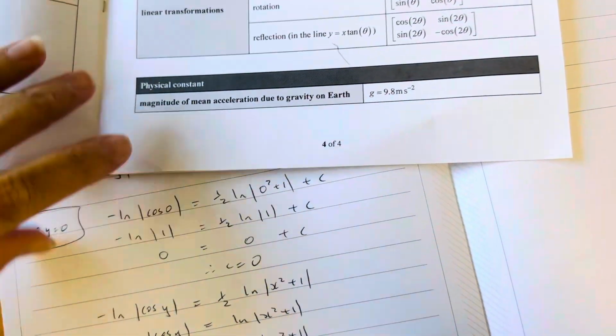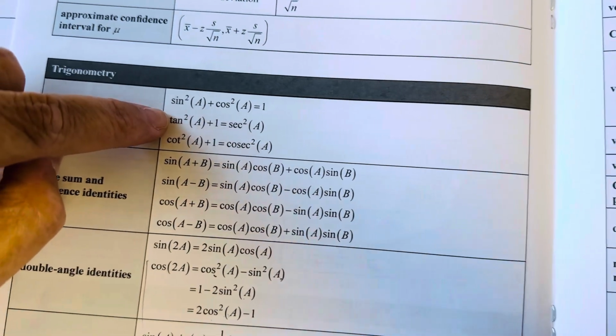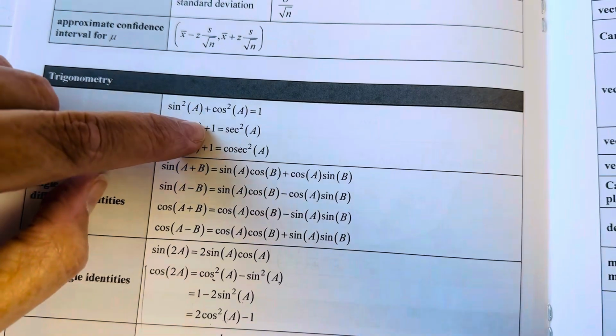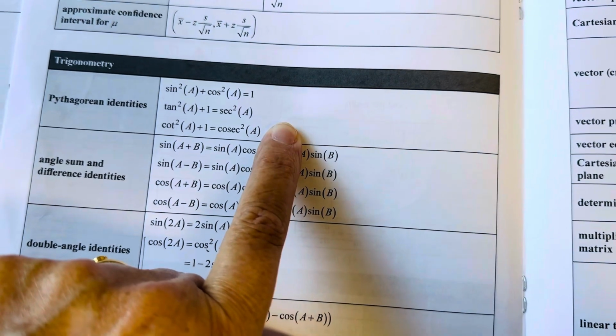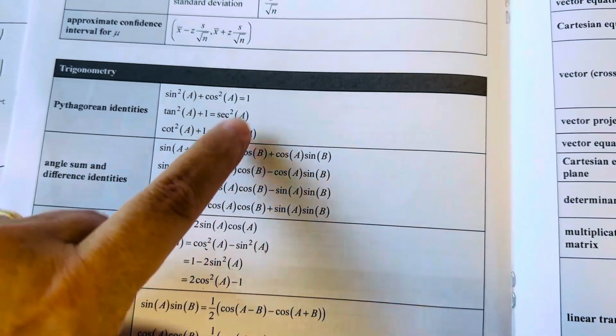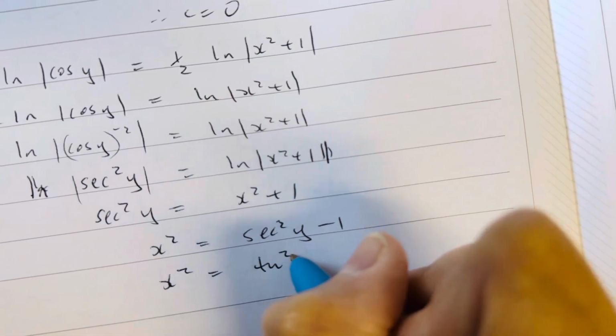And you're like, oh, I've seen a rule for sec squared minus 1. You go to your rules: tan squared plus 1 equals sec squared. So if you transfer that 1 over, tan squared is sec squared take 1. So x squared equals tan squared y.